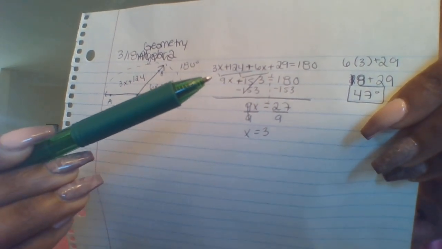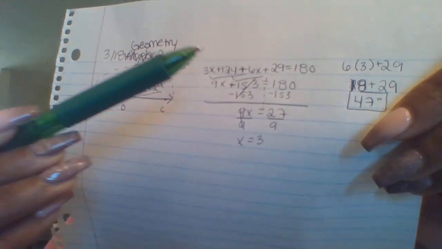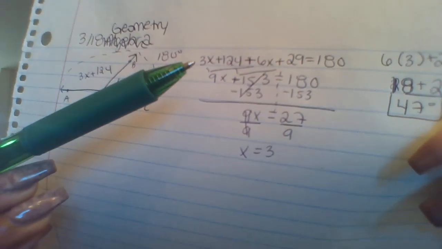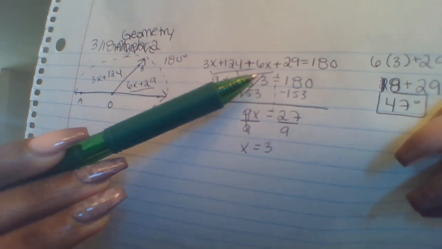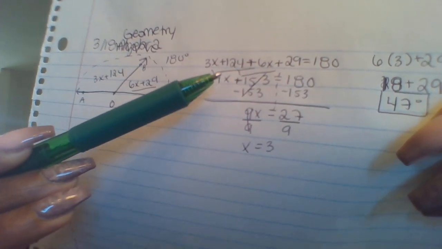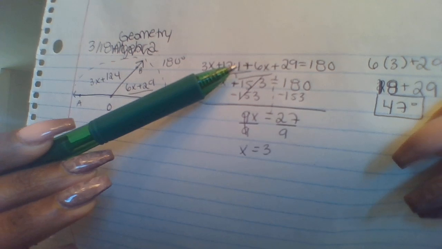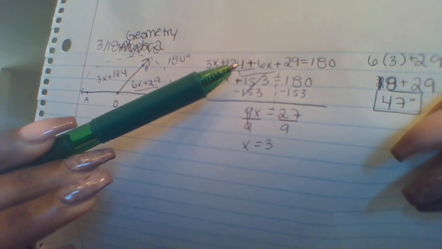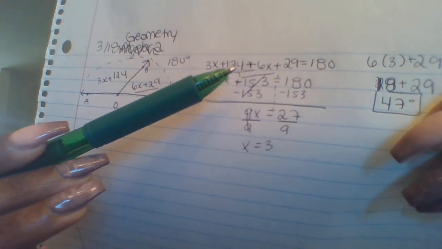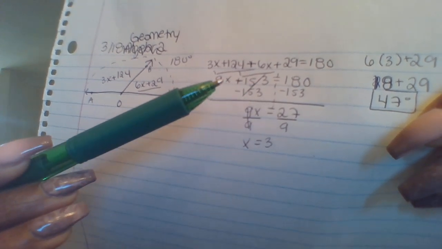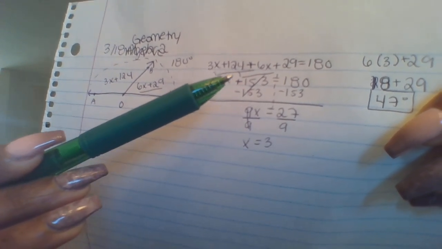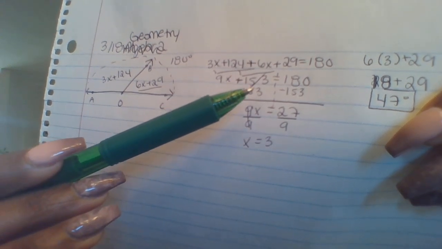Then to start solving this equation, you want to simplify this side by combining like terms. Two of our like terms are 3x and 6x because they both have an x. 3x plus 6x is 9x. And we want to combine our constants. 124 plus 29 gets us 153. So we have 9x plus 153. We have an addition sign, so this is a positive 153.